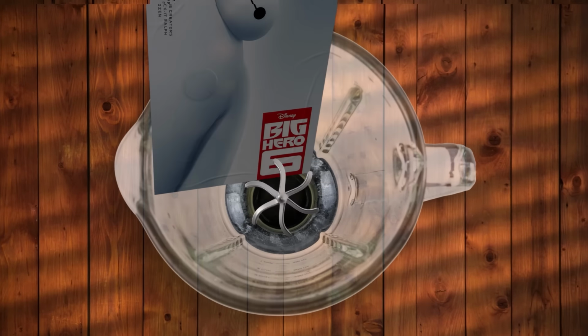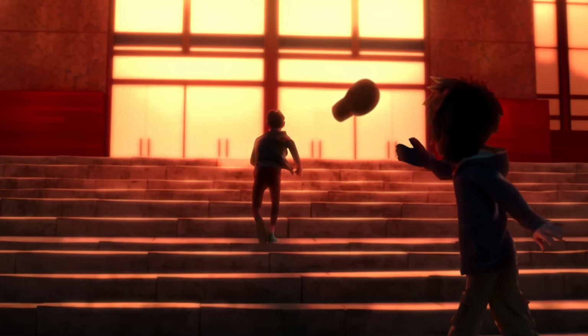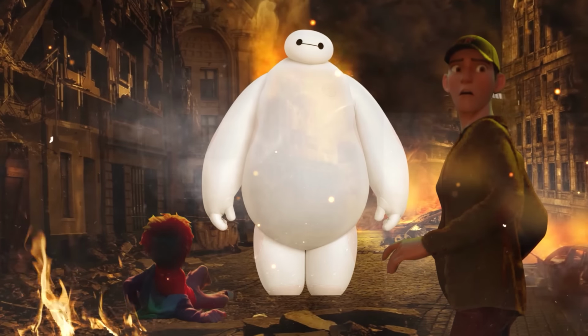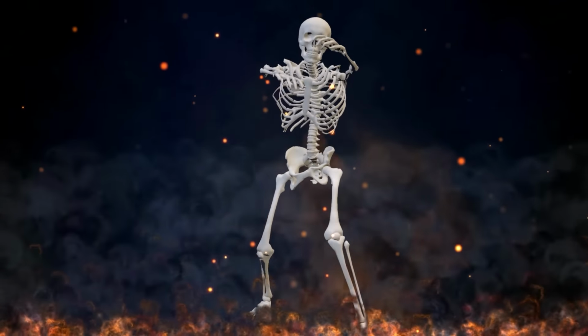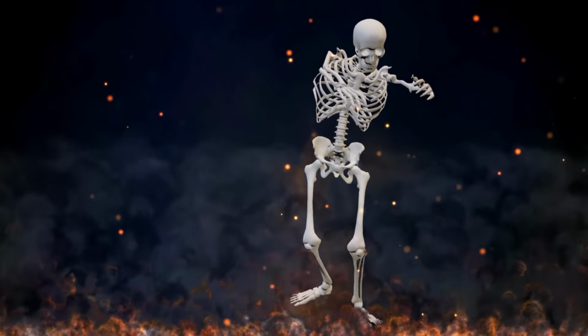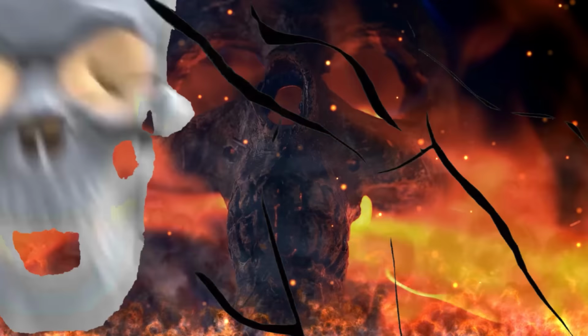Last but not least, we have Big Hero 6. My horror twist on this one. While Hiro tried to go after his brother, he got caught in a massive explosion along with Baymax and his big brother. And by using Baymax's medical power, they managed to save their lives by merging the three into one horrifying mutant body that seeks nothing but blind revenge.